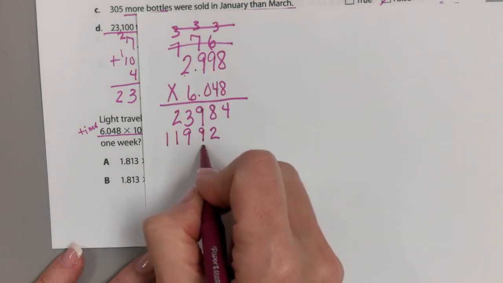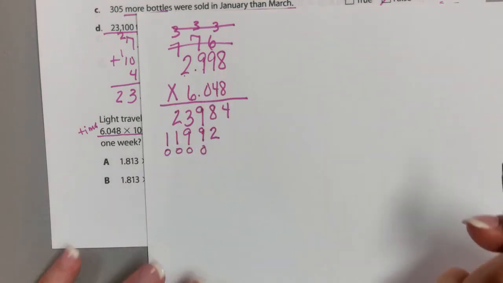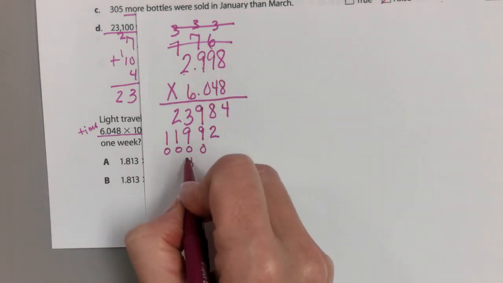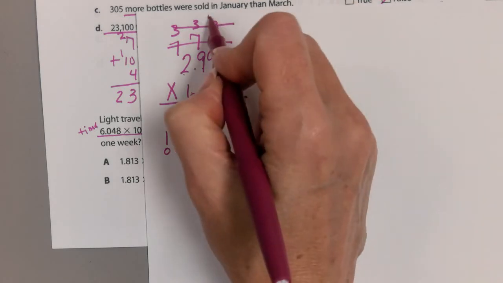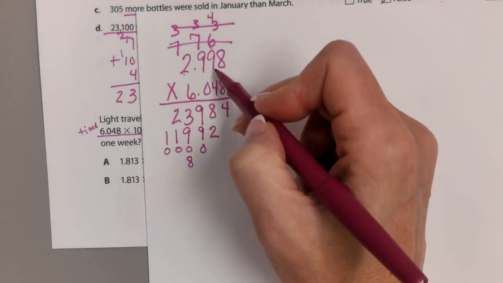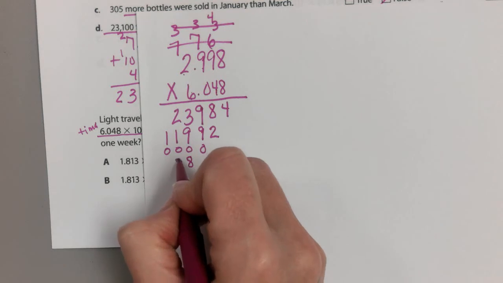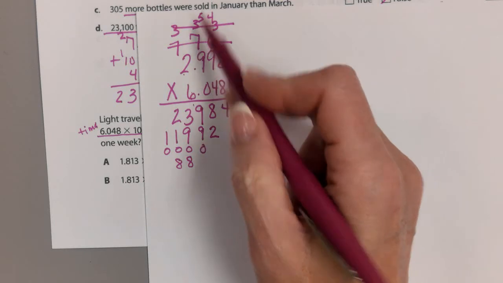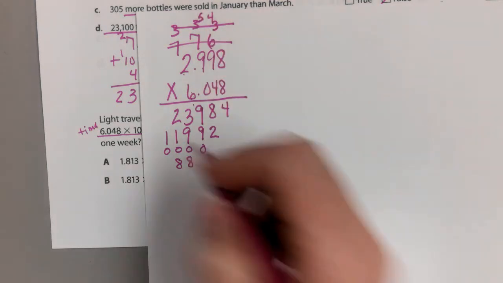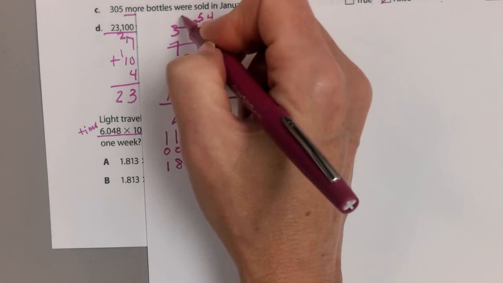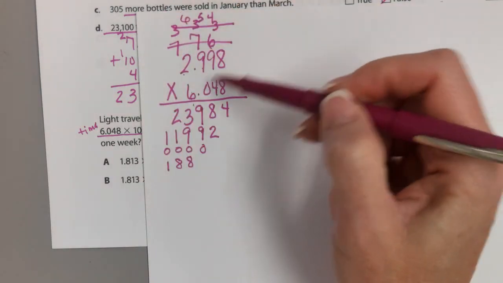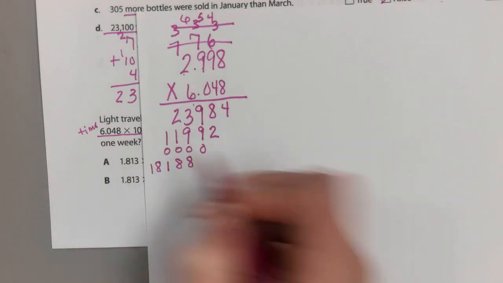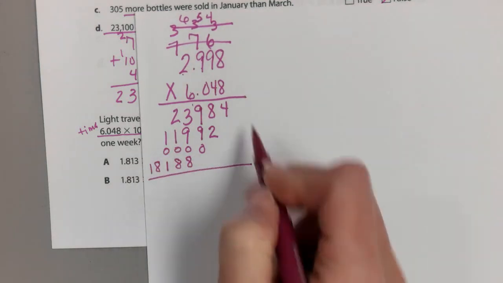We've got the 0 coming there. I'm just going to fill in our spots so we don't have to worry about it. And then 6 times 8 is 48. 6 times 9 is 54, plus 4 more is 58. Again, 6 times 9 is 54, plus 5 is 61. All right. And 6 times 2 is 12, plus 2 is 18. I think I got them all.